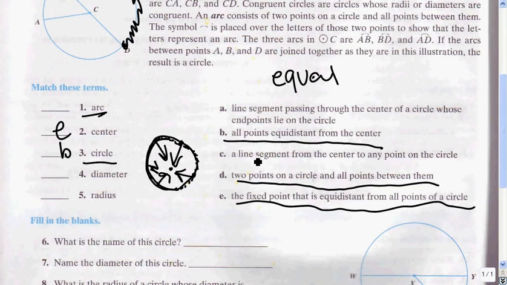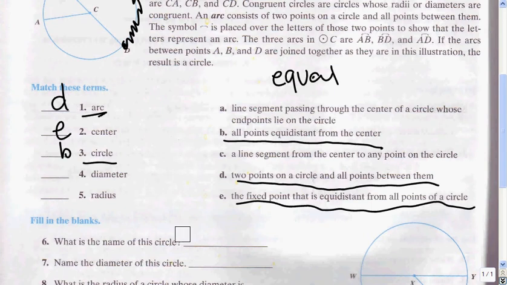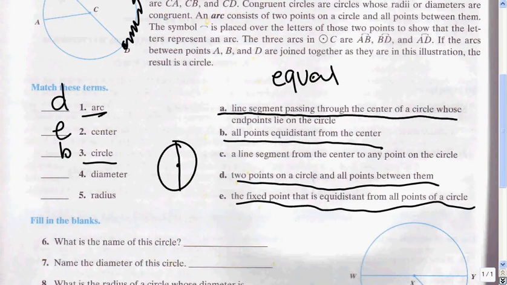And then D is arc. Okay. And then the diameter, we said, was the line that goes from one end of the circle through the center to the other end. So a line segment passing through the center of a circle whose endpoints lie on the circle. So the end of the line segment lies on the circle. See, the actual circle is this. And the diameter's endpoints, in other words, where the line ends, lie on the circle. So that's what A is.